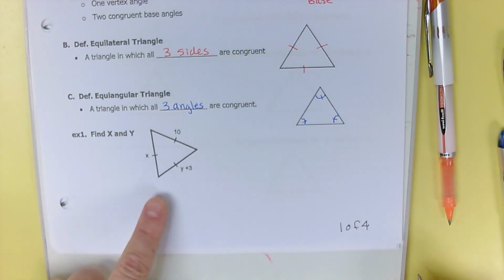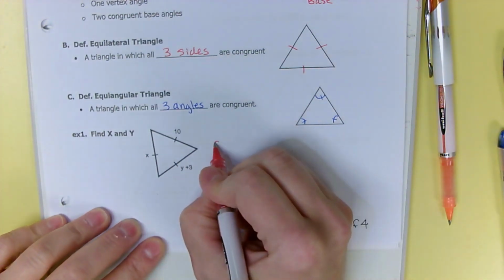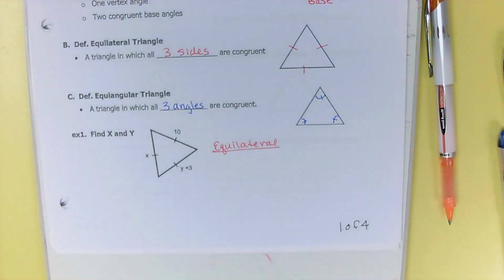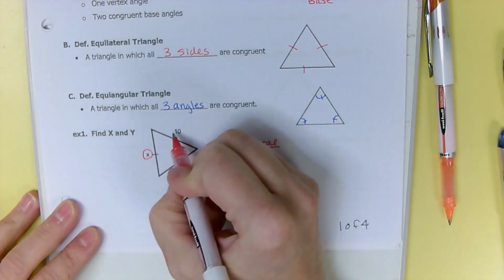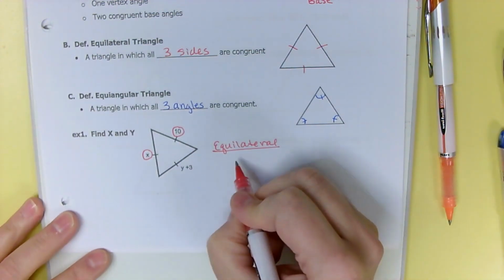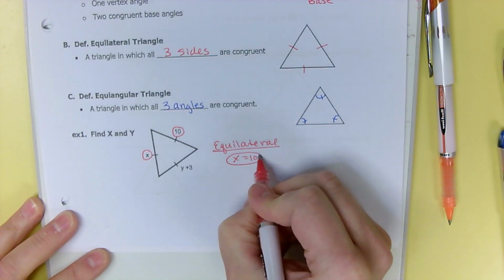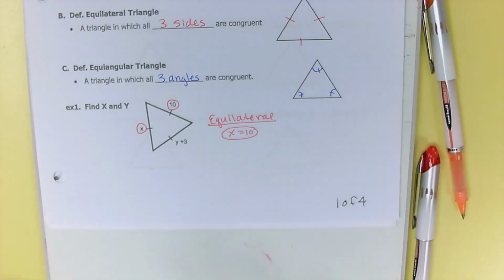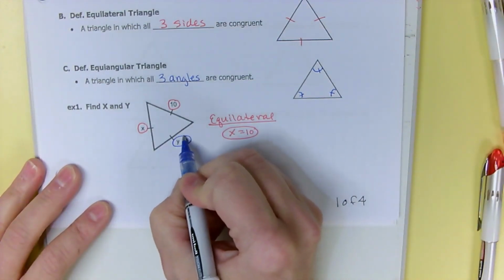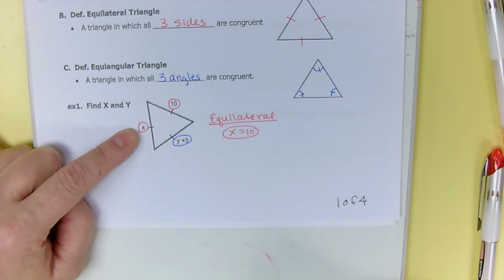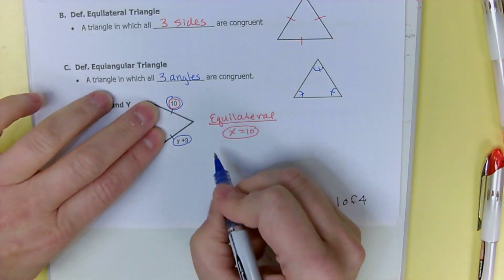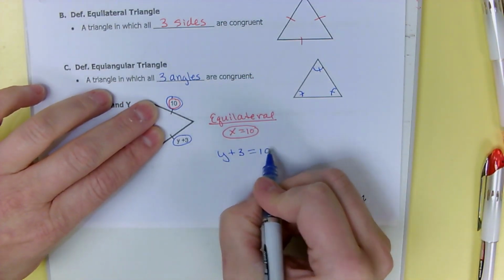So example 1 says find x and y. You'll notice it is equilateral, which means all the sides are the same. Now, because the sides are the same, you know that x and 10 have to be the same. So x equals 10. So some of these you're just going to pull right off of the drawing. There isn't any math. Now, to do the y's, though, we have a y plus 3. I can't put it with x because it wouldn't be solvable, but I can put it with the 10. And since these are equilateral, y plus 3 is equal to 10.